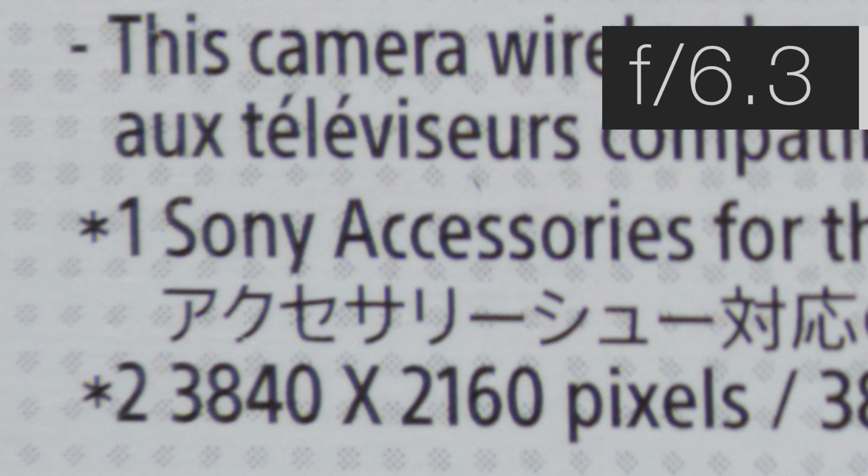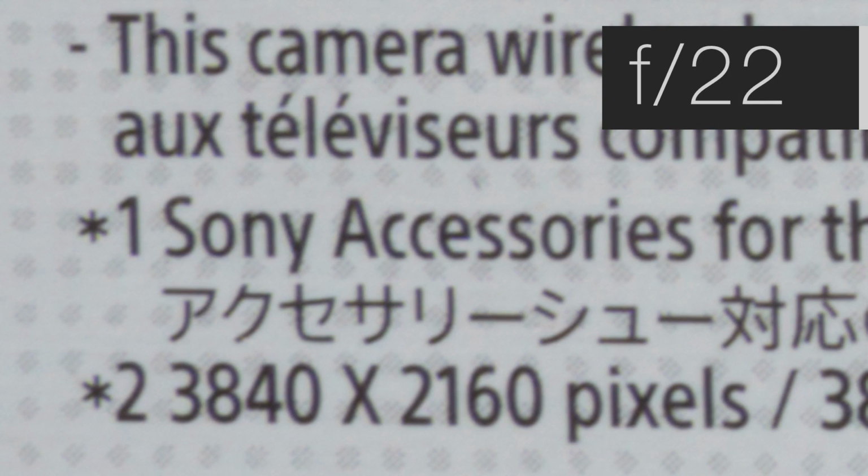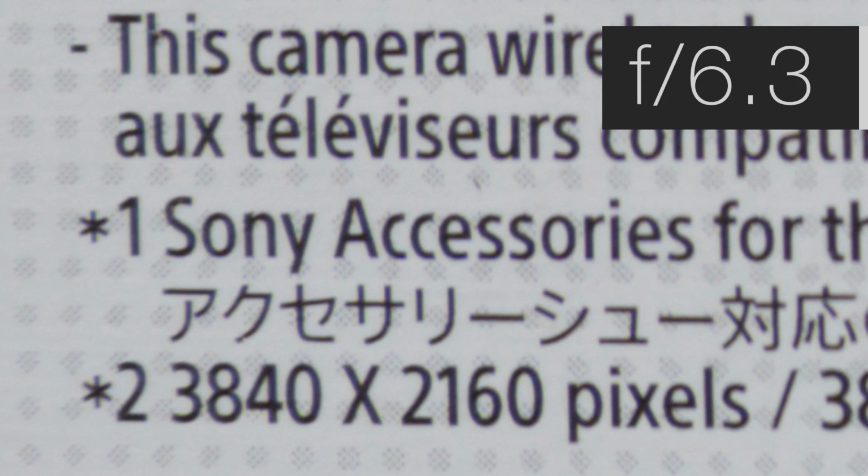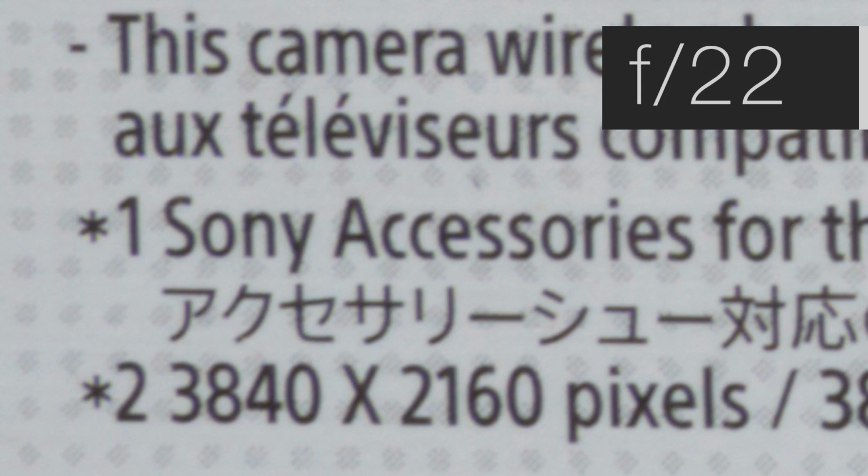So this image is taken without any editing and zoomed in to about 250%. And you see the first one was taken with an f-stop of 6.3. So let's compare this to an image with an f-stop of 22. And compared to the previous one, you see this is much more blurred. And that's because of the higher f-stop value. Let's do it again. So this is 6.3 and 22.